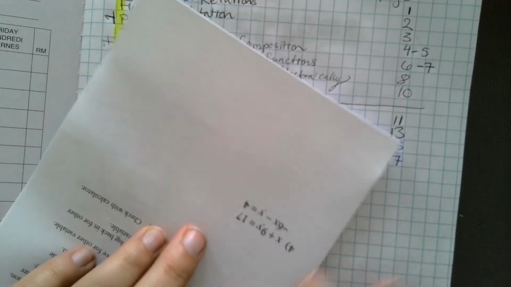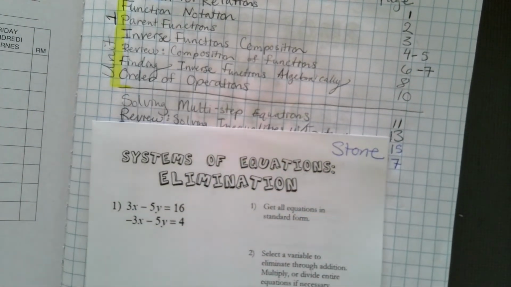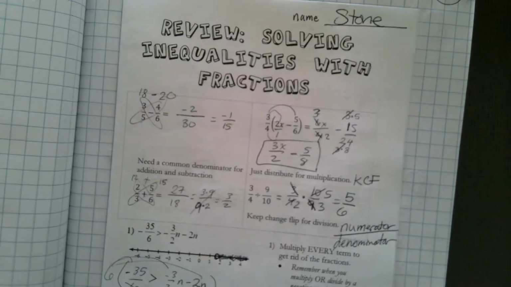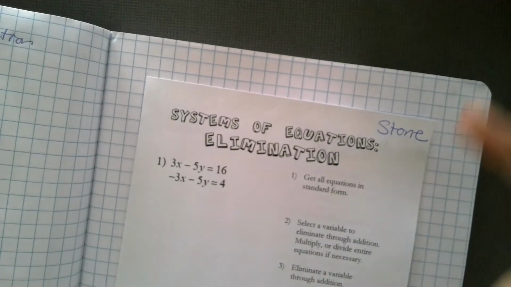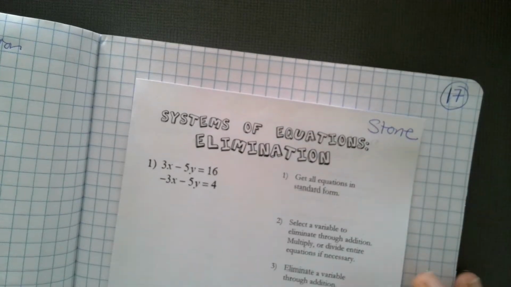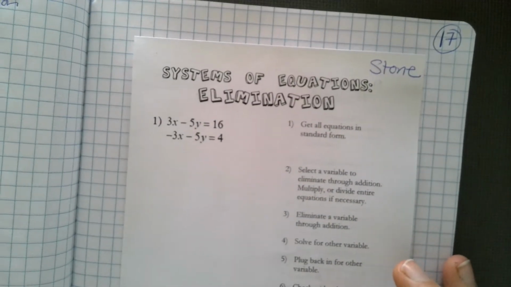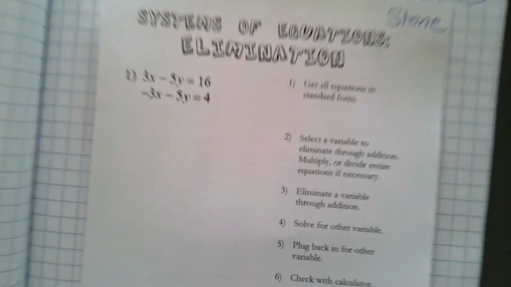Make sure your name is at the top of your notes. Search your name, please. This is going to be going on page 17. Zoom in.